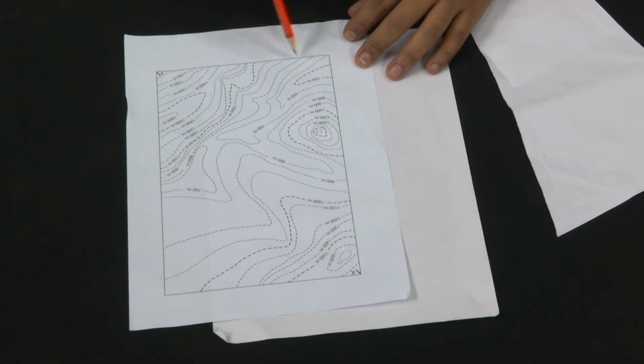So in this lecture demonstration we will learn how to construct a profile section from a topographic contour map. So this is a topographic map. We will draw a profile section along the profile line of XY.